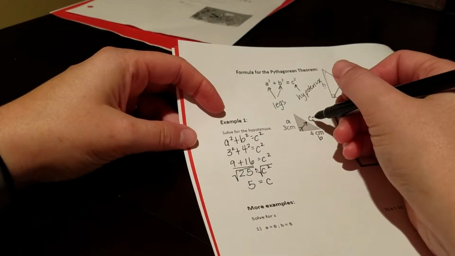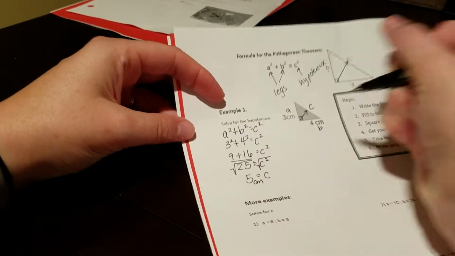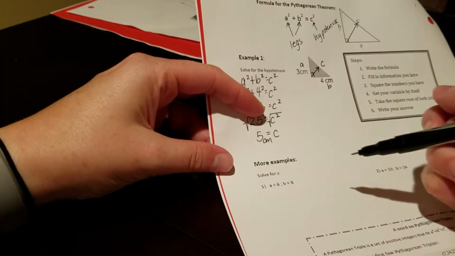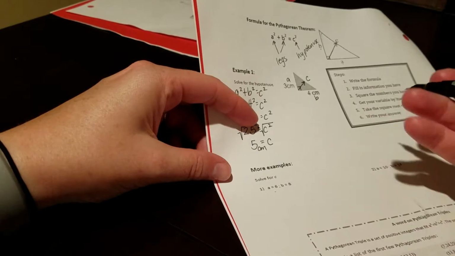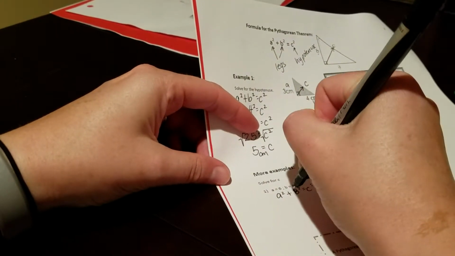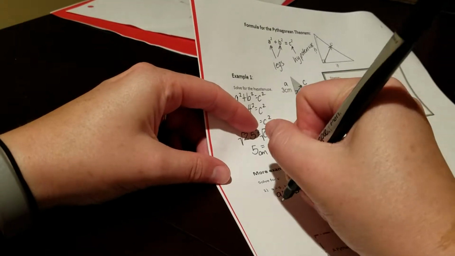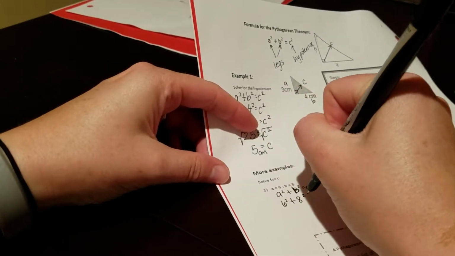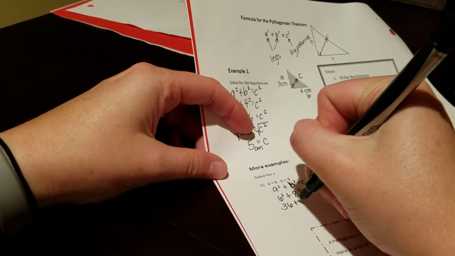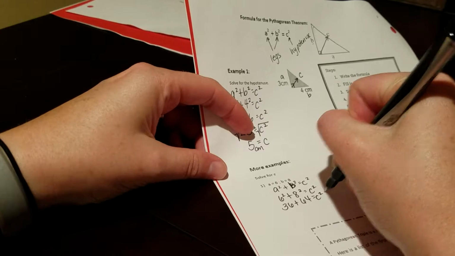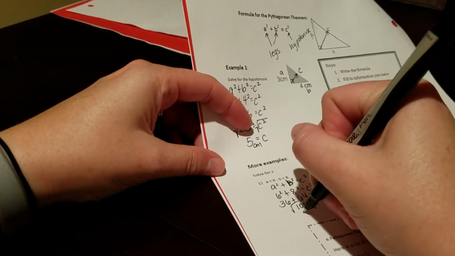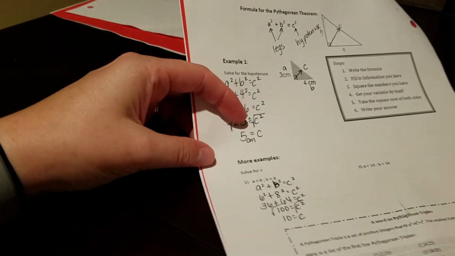So that C value, the hypotenuse, is 5 centimeters in this triangle. If I take a look here, this is just a straight up example. A is 6, B is 8. So A squared plus B squared equals C squared. That should be a lowercase b. 6 squared plus 8 squared equals C squared. 6 squared is 36. 8 squared is 64, equals C squared. 100 equals C squared. Square root, 10 equals C.